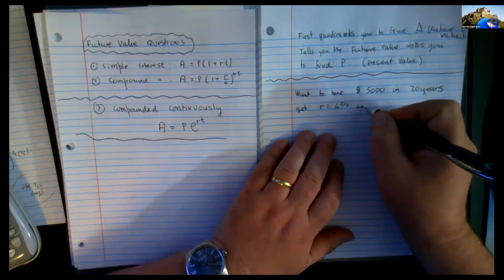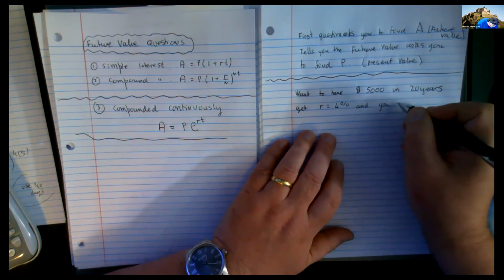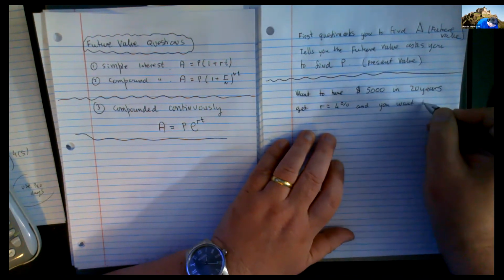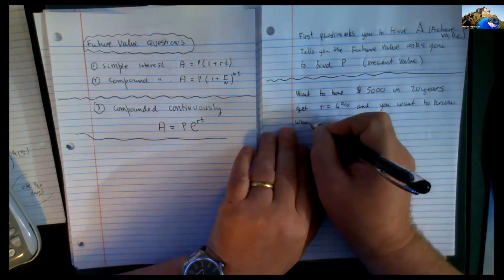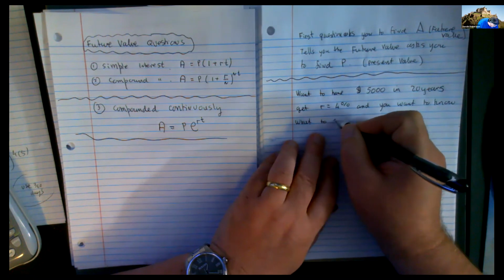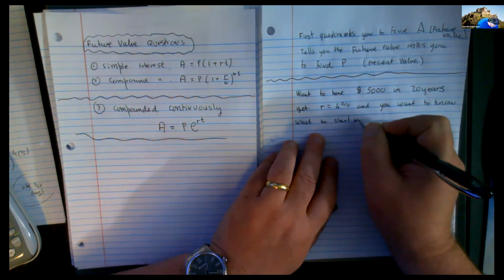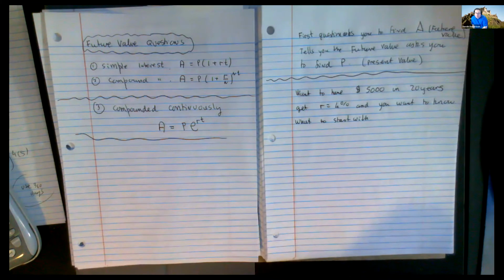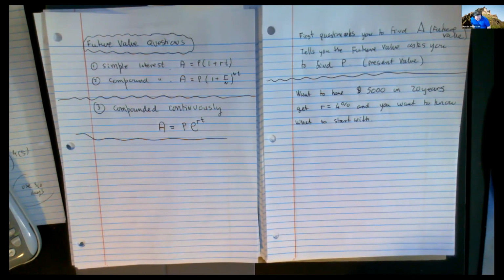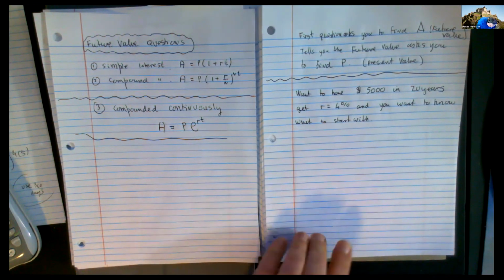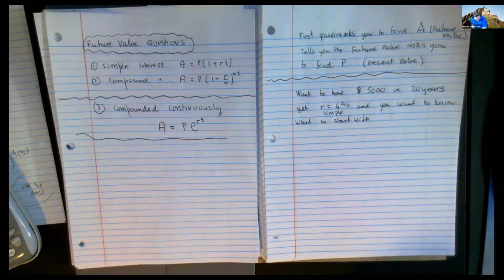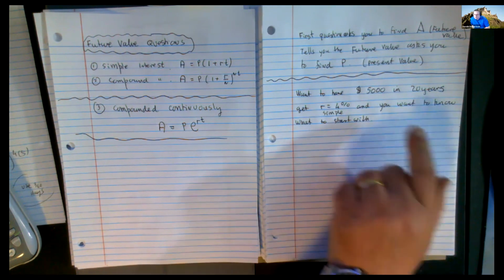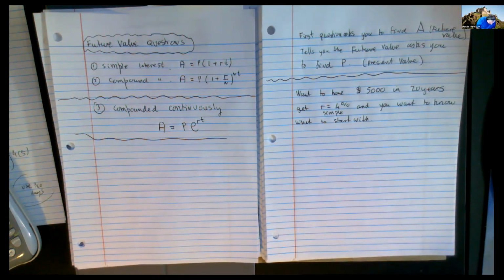And you want to know what to start with. So how much money do I need to put in the bank so that if I get a simple interest rate of 4% for 20 years, at the end of that time it's worth $5,000?